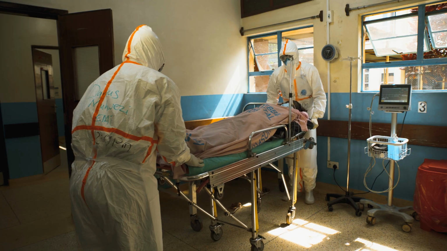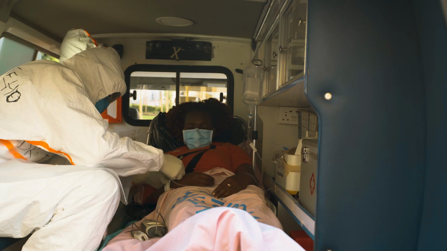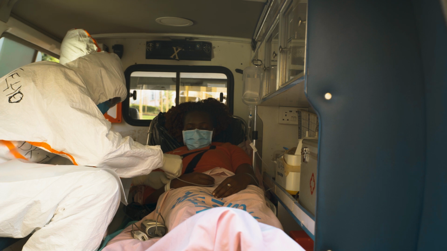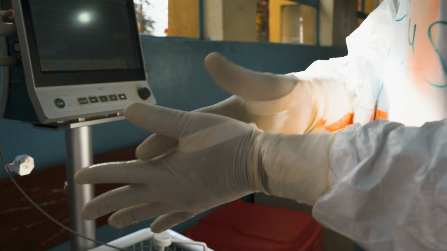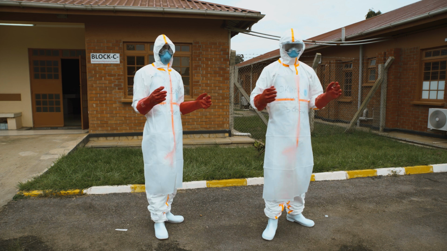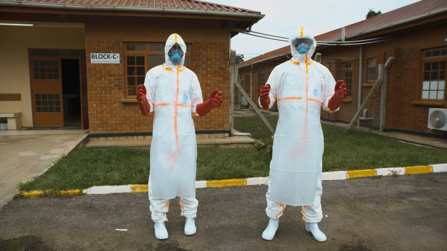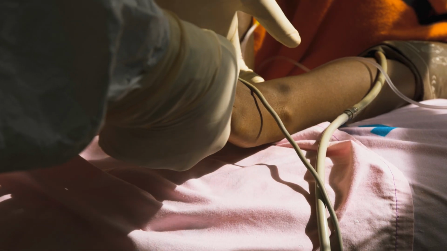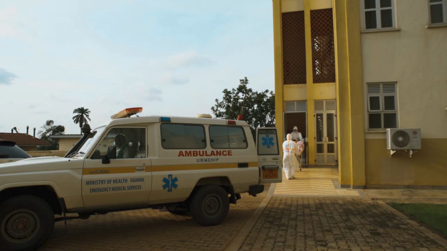Remember, throughout the entire transfer process, strict adherence to the infection control protocols, proper hand hygiene, and the use of personal protective equipment are essential to minimize the risk of transmission, ensuring the safety of both the patient and the healthcare team.